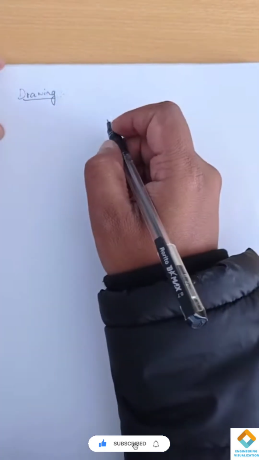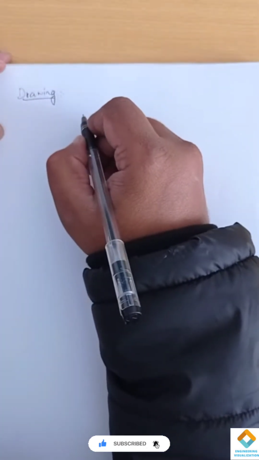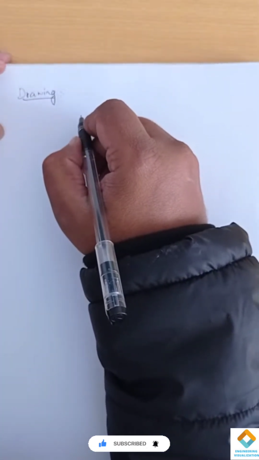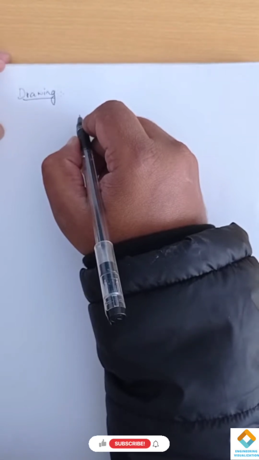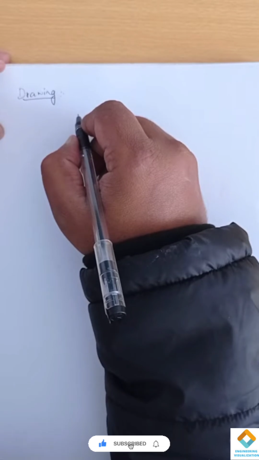Drawing is nothing but a pictorial representation of any object or any component which gives a detailed description about it. We can get to know how it looks, what its shape is, what its size is, what its color is, everything.